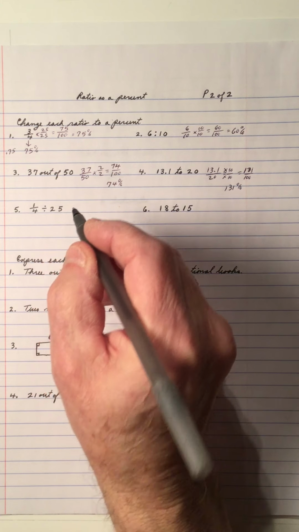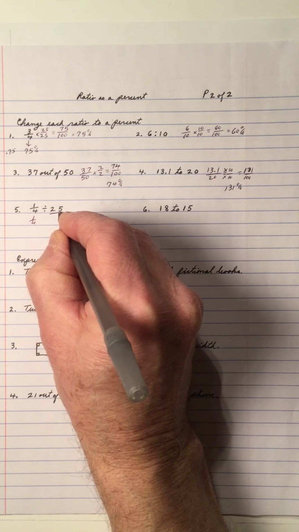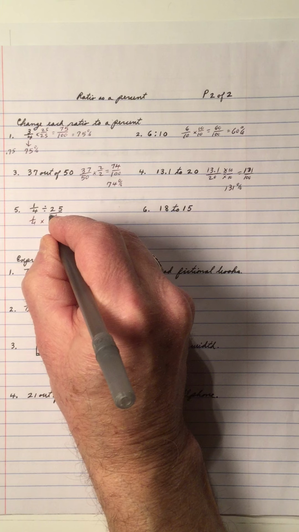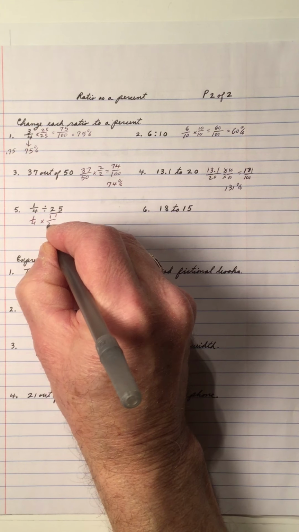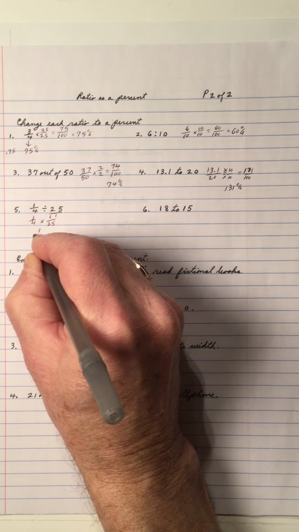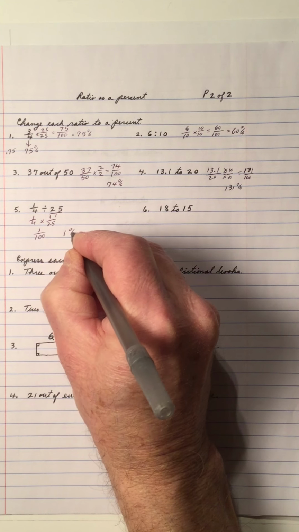1/4 to 25, that's the same as 1/4 divided by 25. 25 is over 1, so when you divide fractions, you multiply by the reciprocal. So the reciprocal of 25 over 1 is 1 over 25. And when you multiply, you get 1 times 1 is 1, 4 times 25 is 100, and 1 over 100 is 1%.